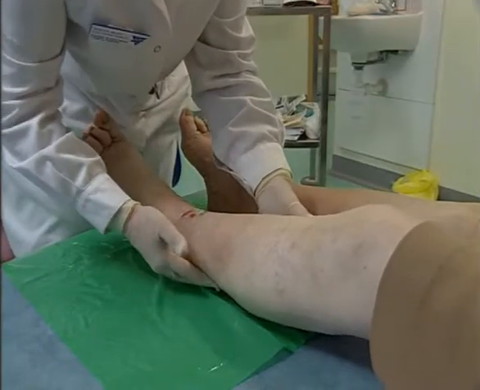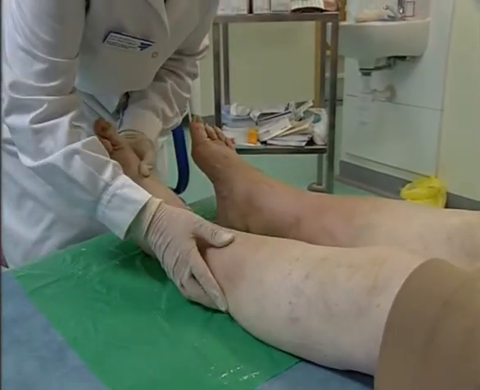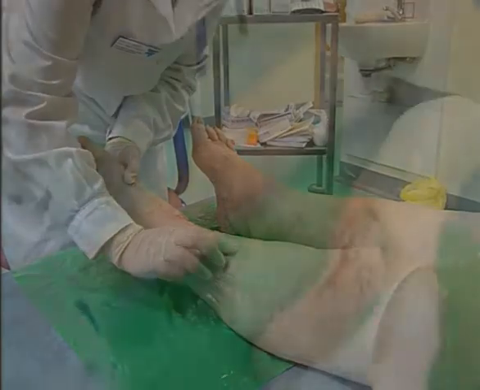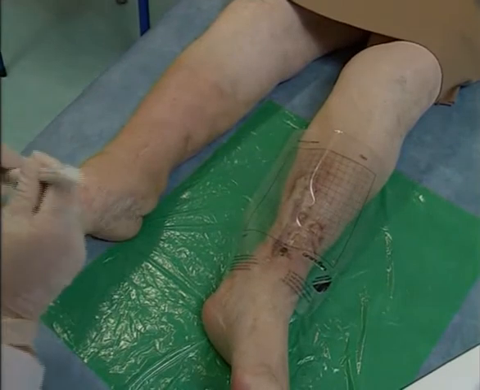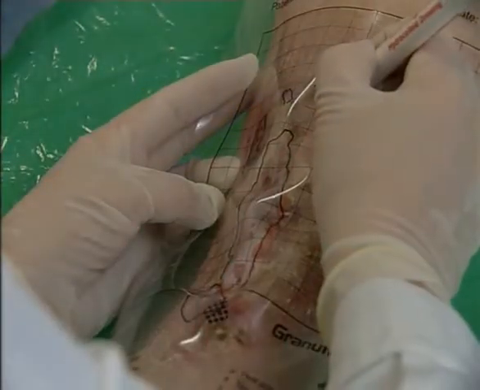Having obtained the patient's history, a detailed inspection of the limb takes place. The dimensions and appearance of the leg and ulcer are noted. An assessment grid can provide a useful structure promoting accurate and full records.